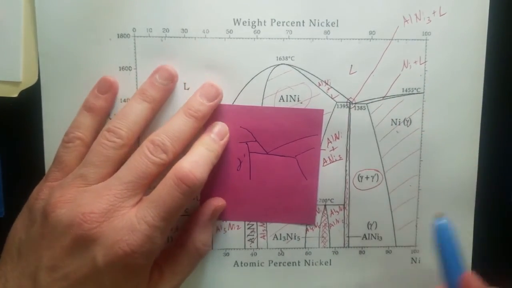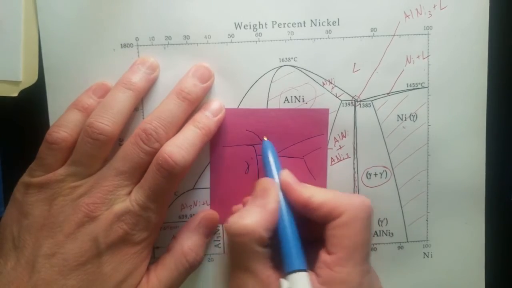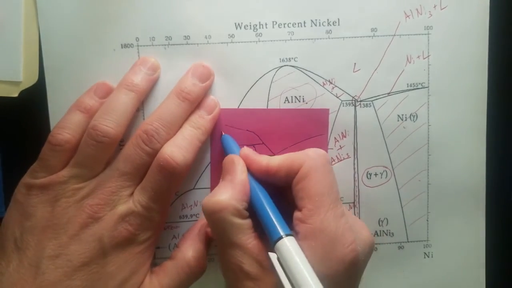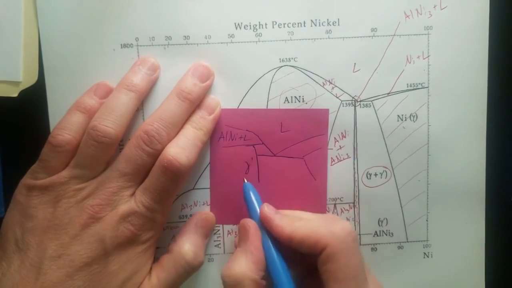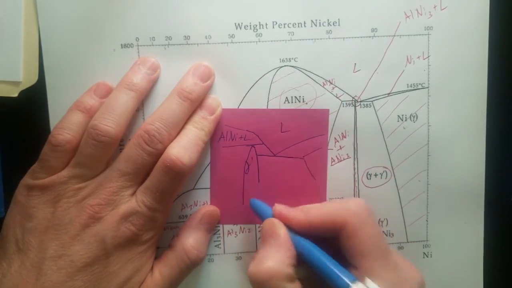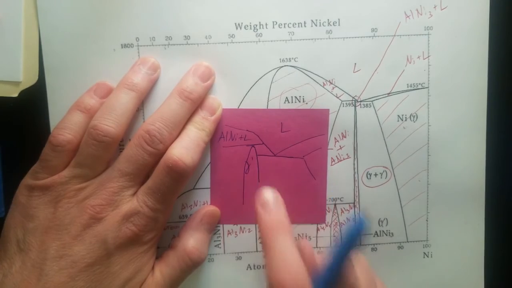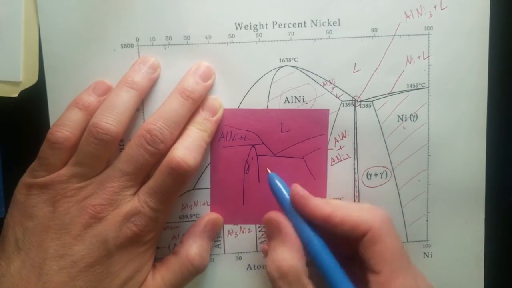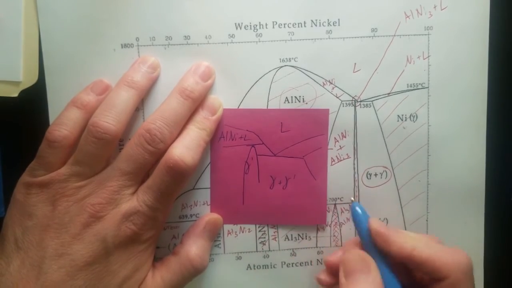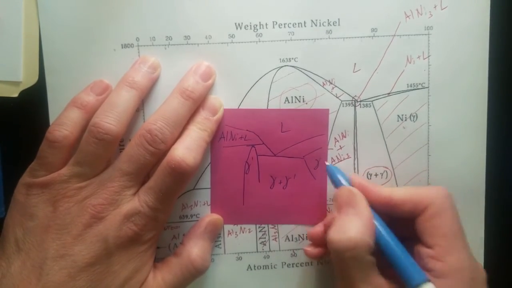So in this region, I have AlNi plus liquid, gamma prime. This is gamma plus gamma prime. This is gamma.